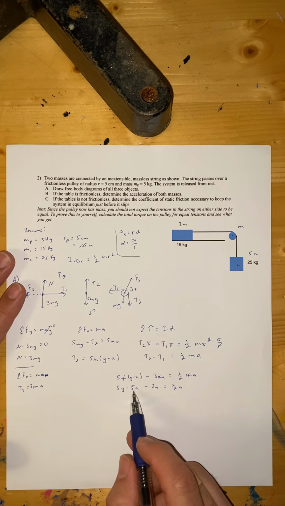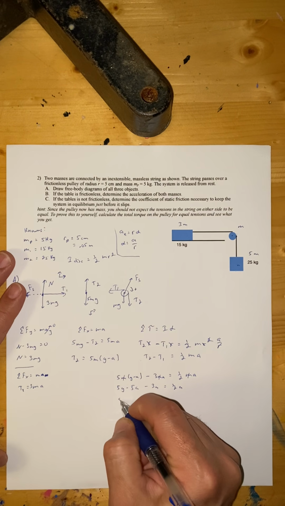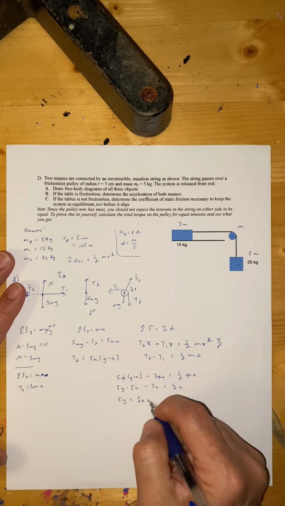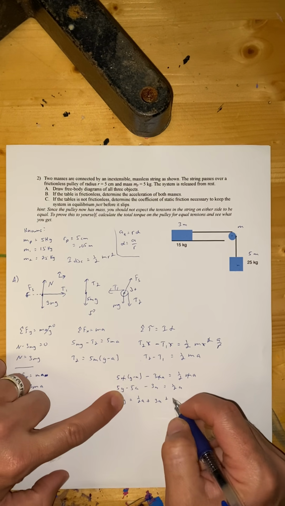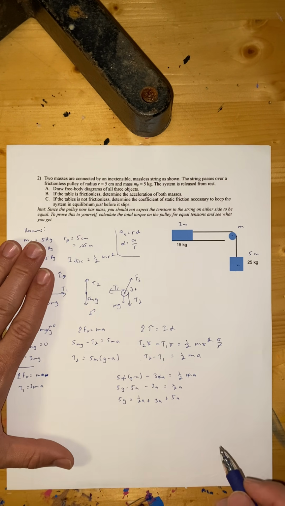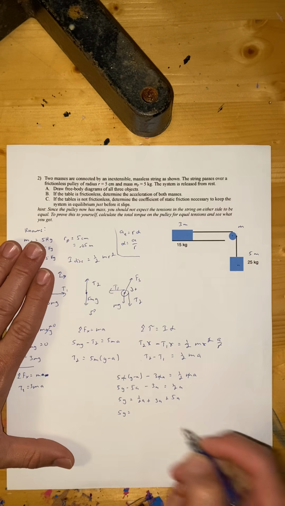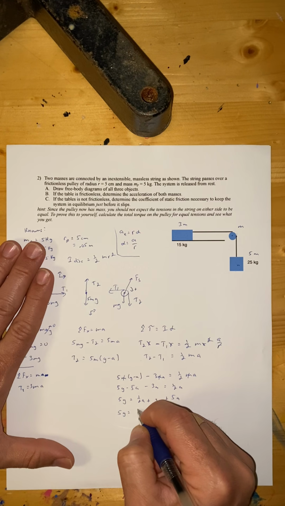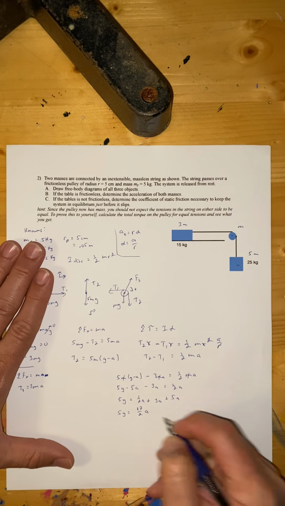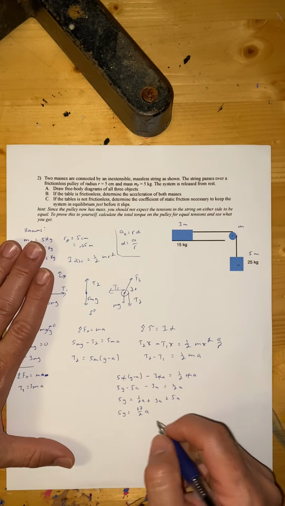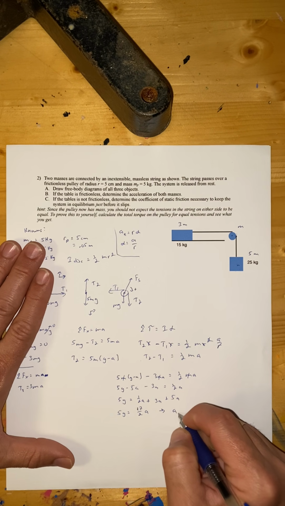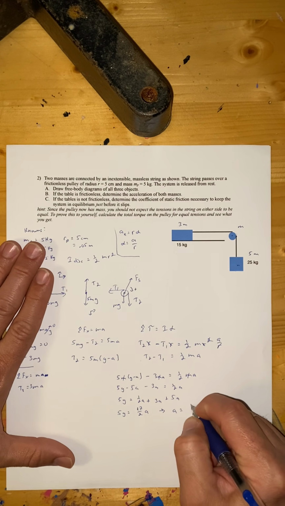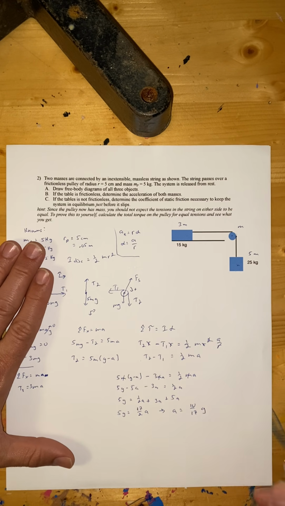Well, let me collect like terms. I'm going to move all my a's over. I'm going to have 5g is equal to 1/2 a plus 3a plus 5a. I get 8.5a here. So 5g is equal to 17 over 2 a. That's 8.5. So therefore, a is equal to, if I multiply both sides by 2/17, I'm going to get 10 over 17 g.